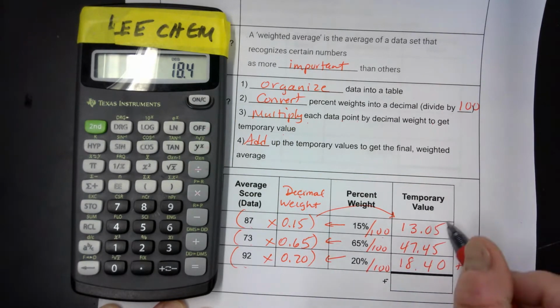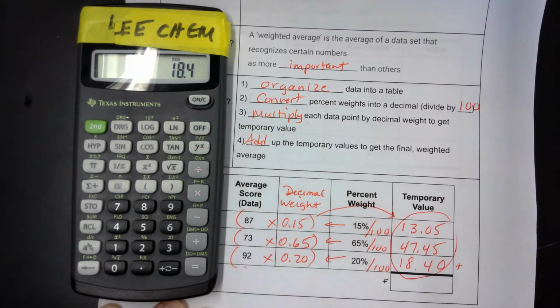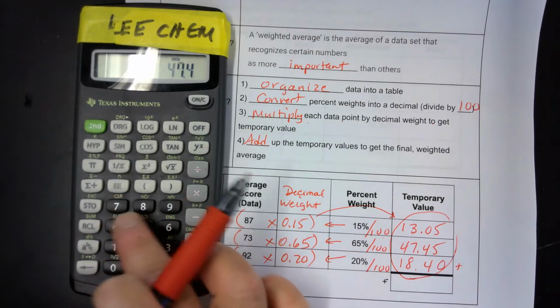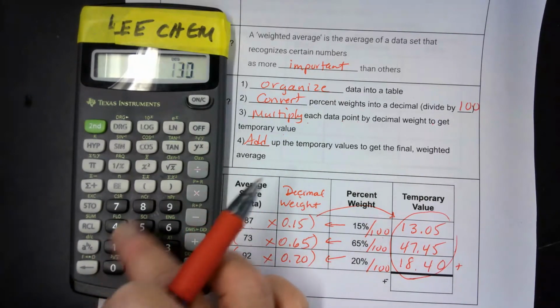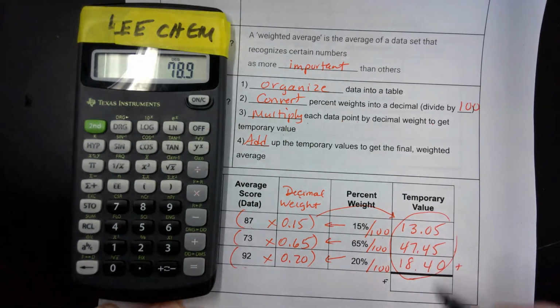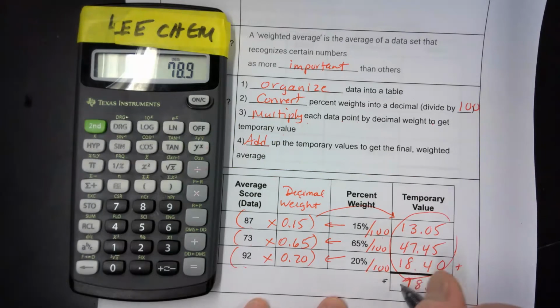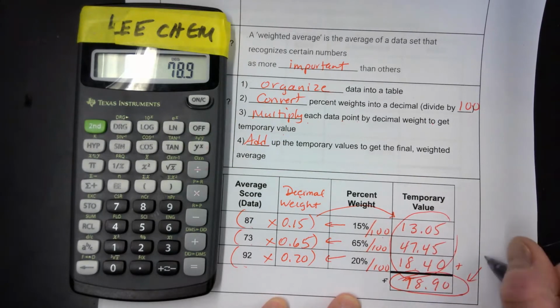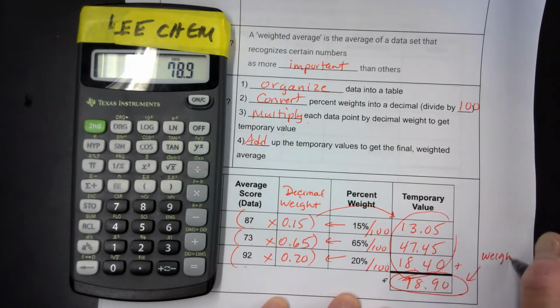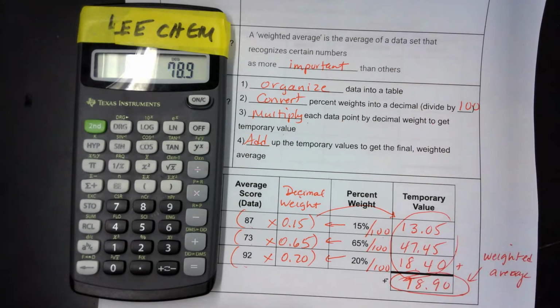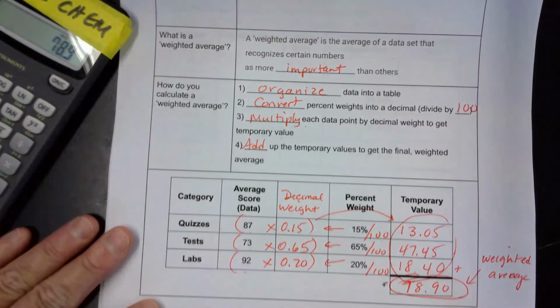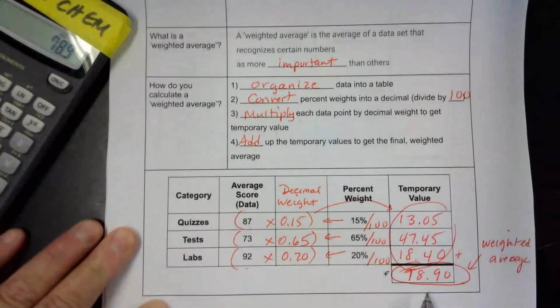The last step is to add up all the temporary values. So 18.4 plus 47.45 plus 13.05, and we are going to get 78.90. So this right here is the weighted average for this particular student. So in this particular case, the student's weighted average is about a 79, if we round that up.